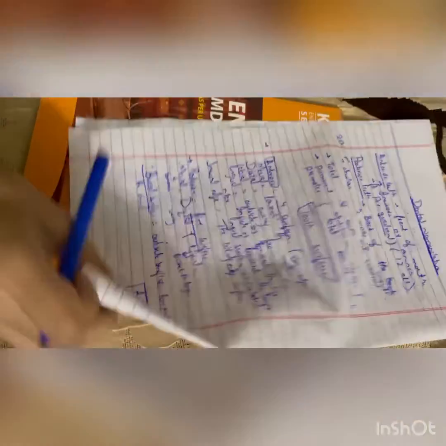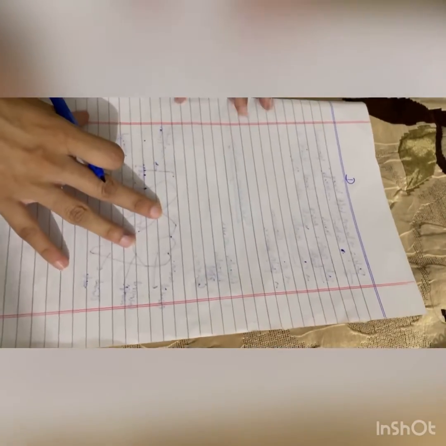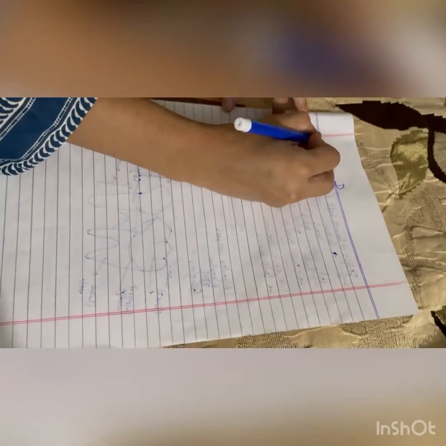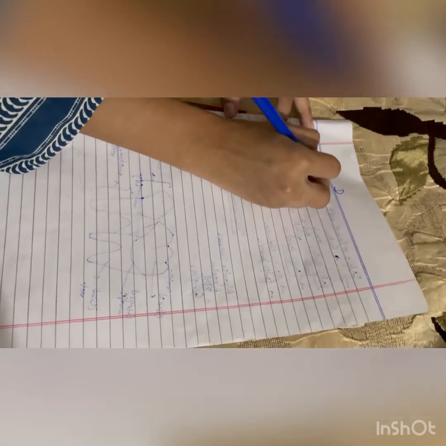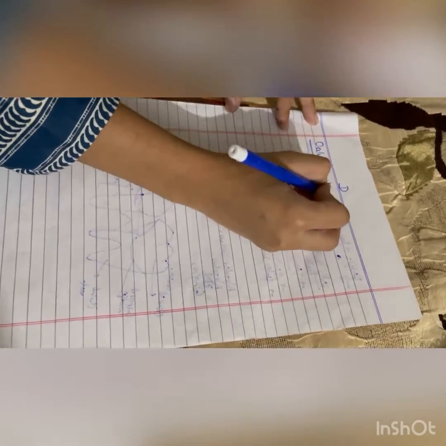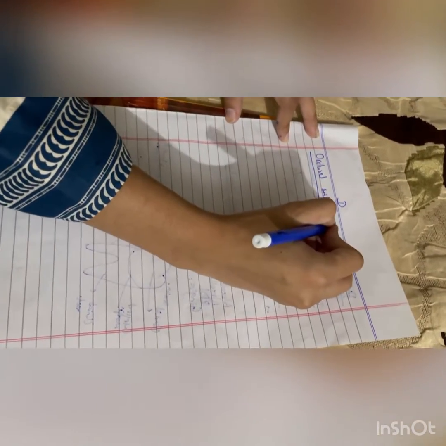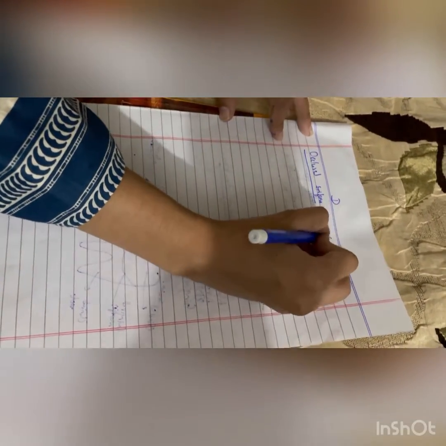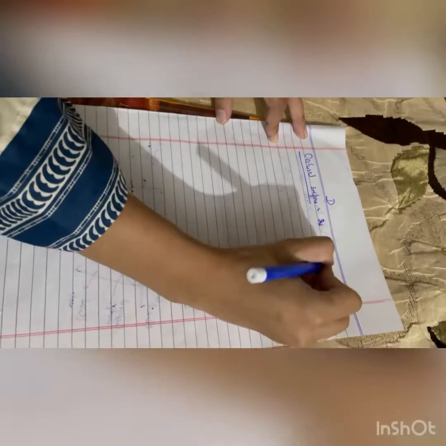Now the occlusal surface, which is the same as the incisor edge in anterior teeth. The occlusal surface is a chewing surface, and the incisor edge is for biting.